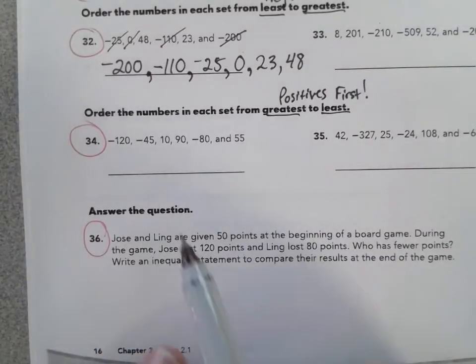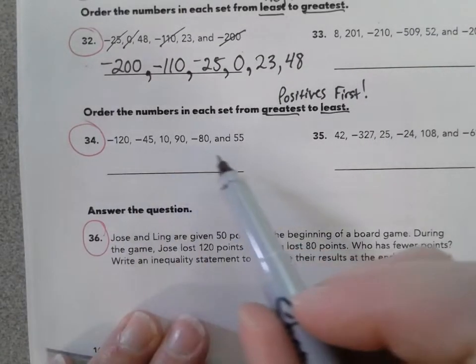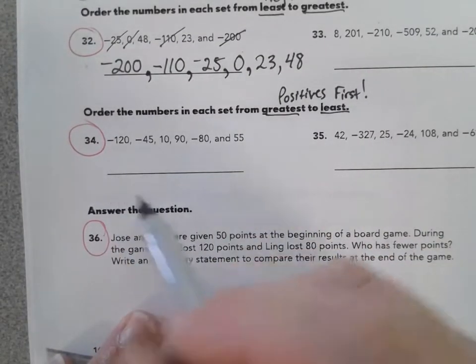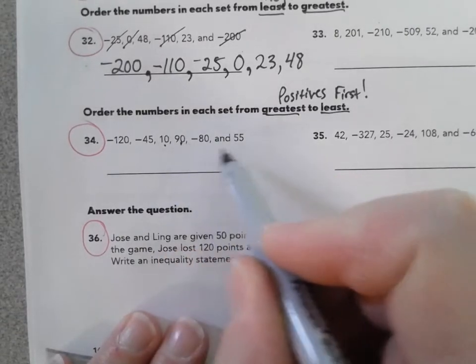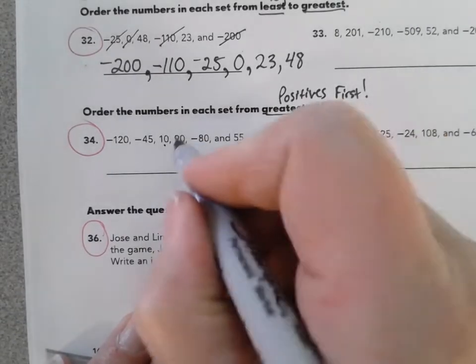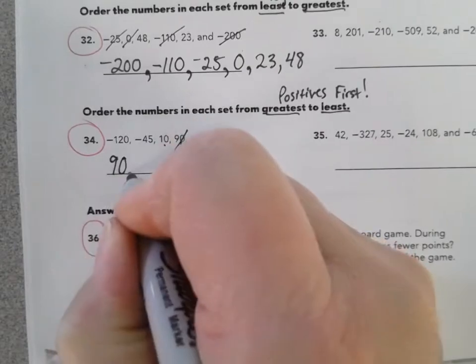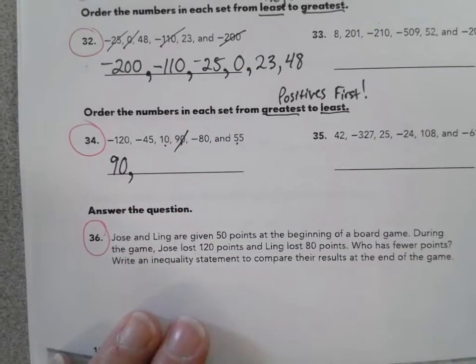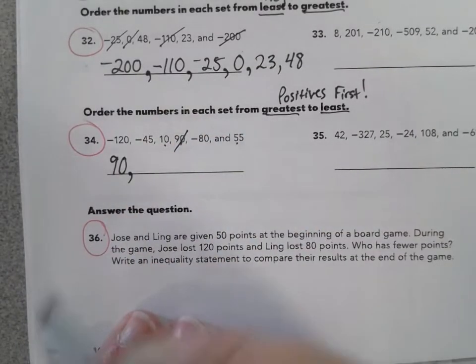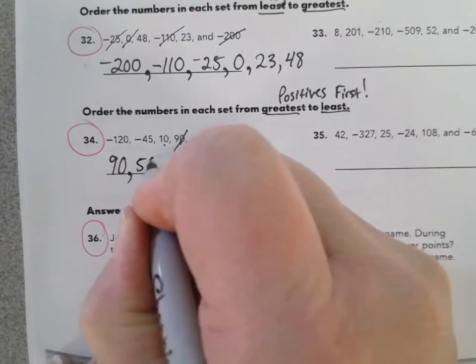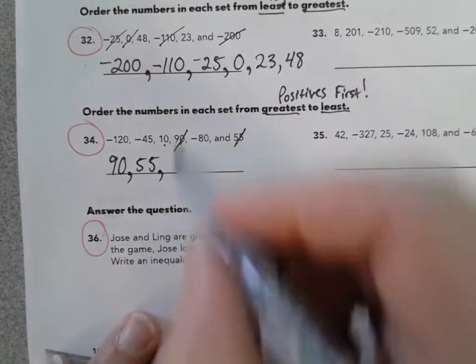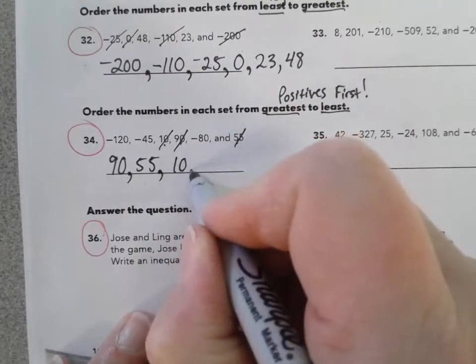So what positives do I have to work with here? What's the biggest number I could possibly see? 10, 90, or 55? I'd rather have $90. 90 is the greatest number. Well then, if I could choose between 10 or 55, I'd definitely choose 55. And last but not least, I guess it wouldn't be bad to have $10. It's more than I have today.